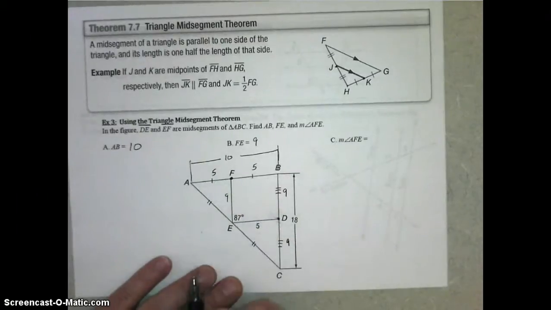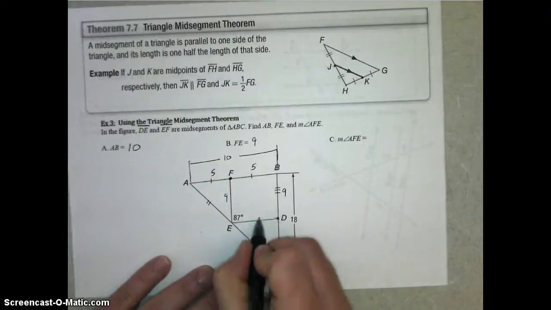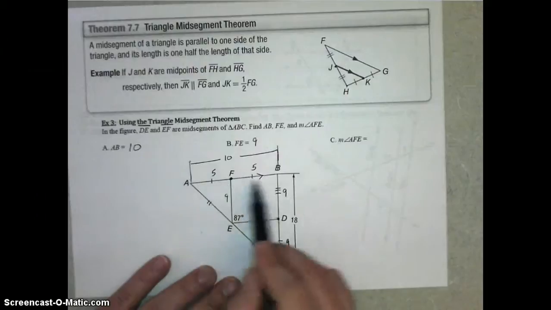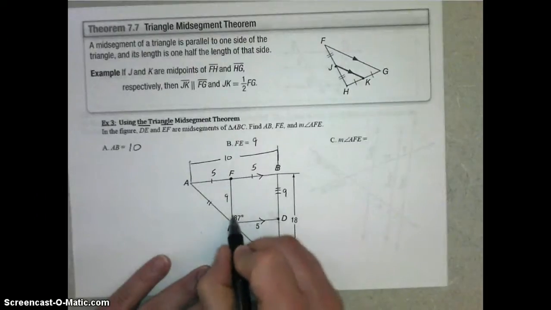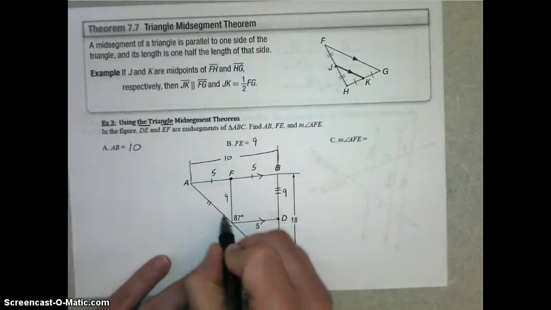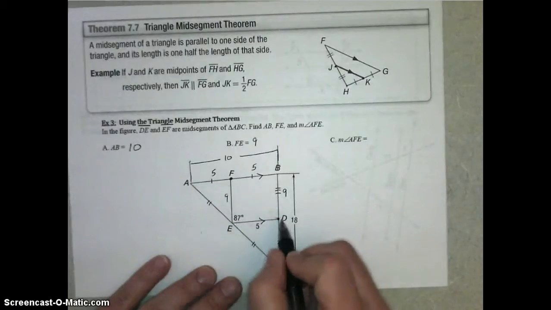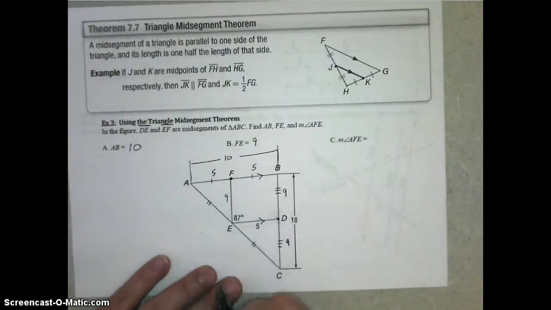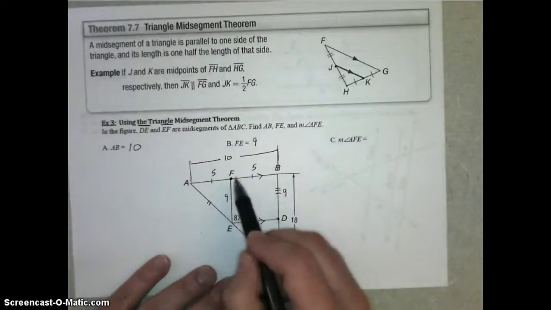But we are given only one angle measure here. Well, remember, mid-segments are parallel to their respective sides. So ED is parallel to AB. That means that this angle created by FED, if I knew that part of it, I could find the supplement over here. So we've got a little bit more work to do before we can find the measure of angle AFE.